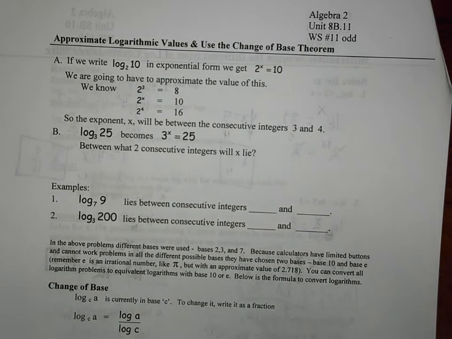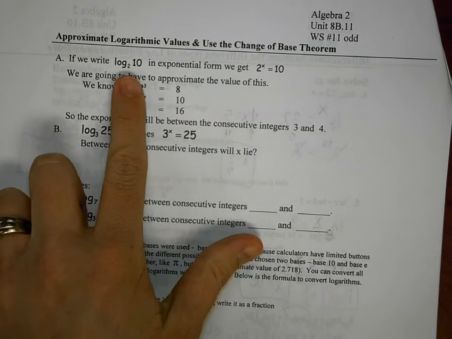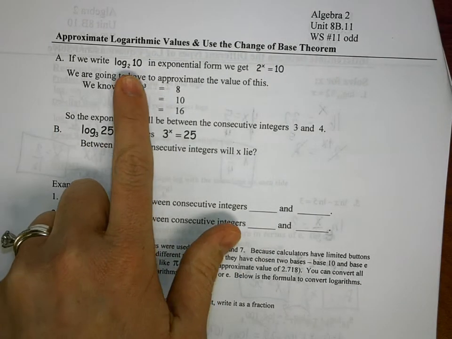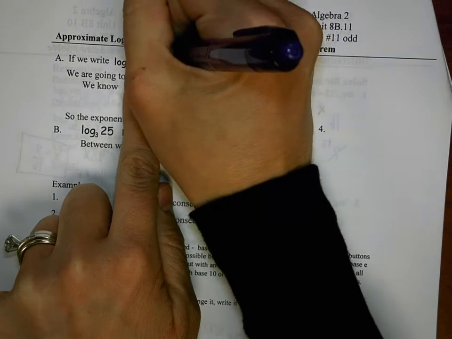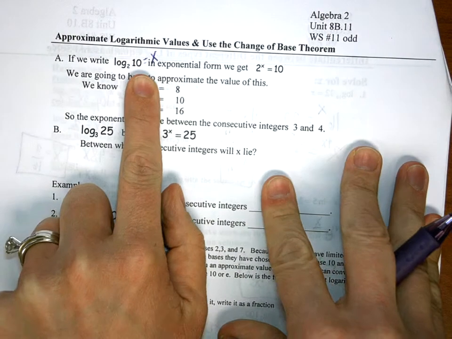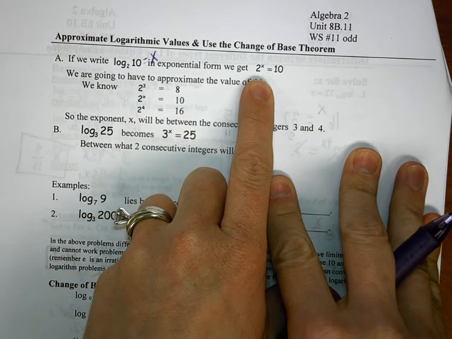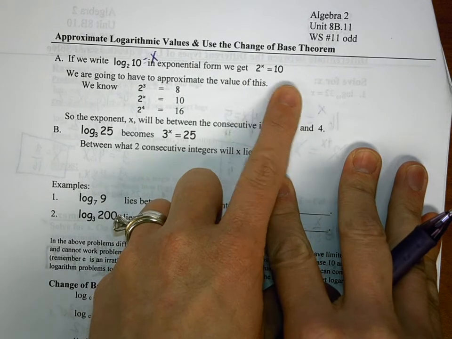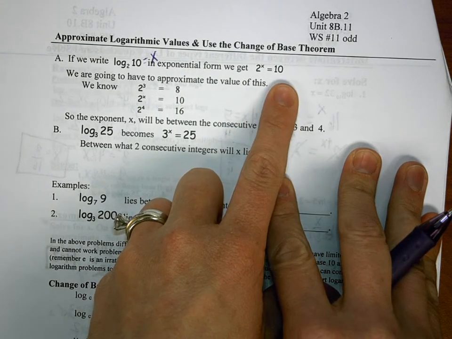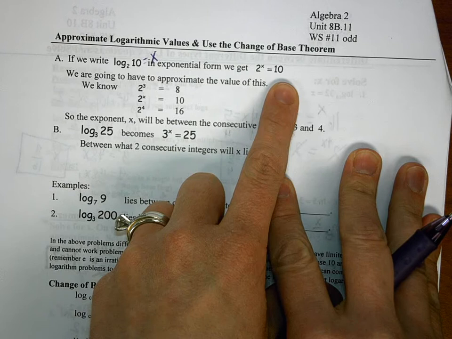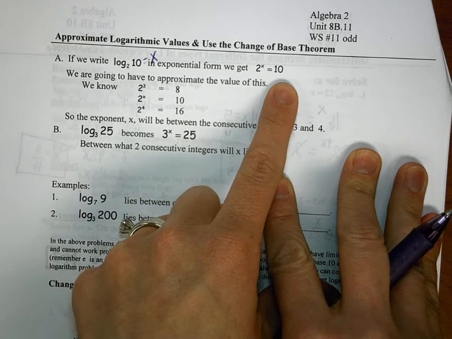Today we're talking about approximating logarithms, and then also change of base. If you notice here on this first part, if we are trying to find log base 2 of 10 and we put equals x and we change it to exponential form, we get 2 to the x equals 10. Well, I cannot change 10 to be base 2. So in this case, we would have to approximate the log.